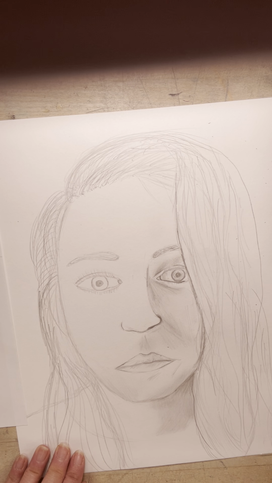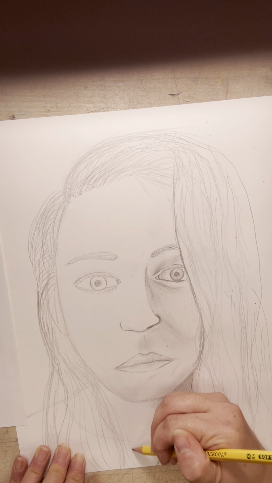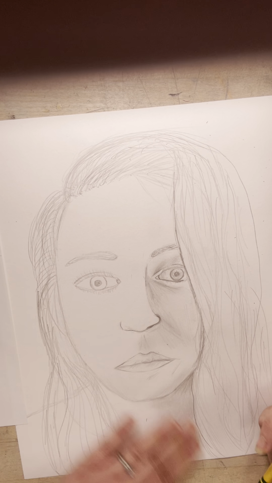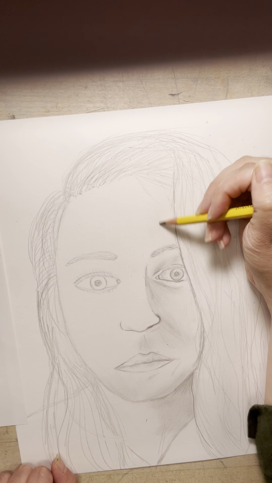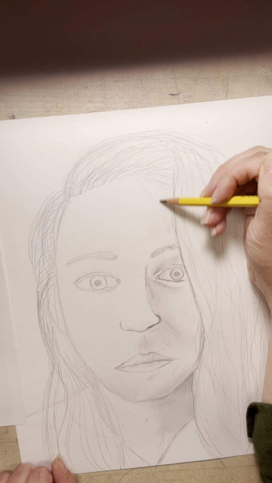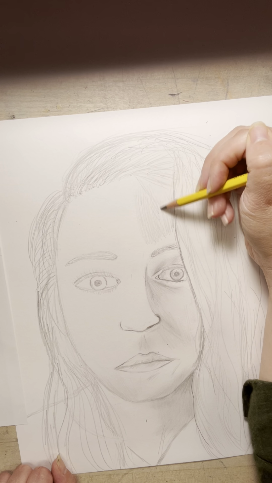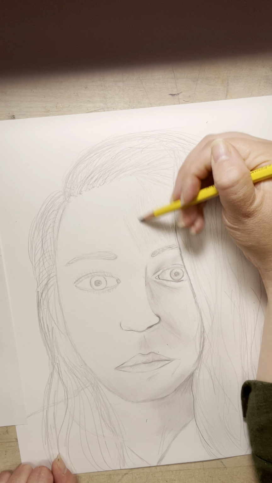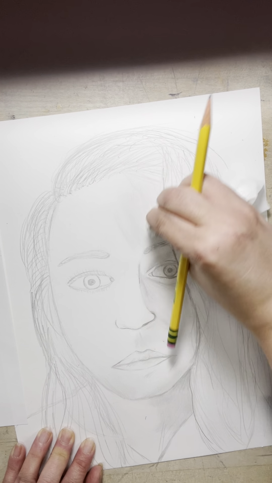Thinking about when we've also practiced value scales in the past, and we did at least 5 or 6 values. I'm fixing my shirt. I changed my mind how I wanted it. So you want to consider having at least 5 or more values in your portrait so that it's going to give it more dimension. I'm adding softly here. It's best to go from the lighter to the darker values as you build layers in your portrait. So I hope this helps you out with starting to apply value.